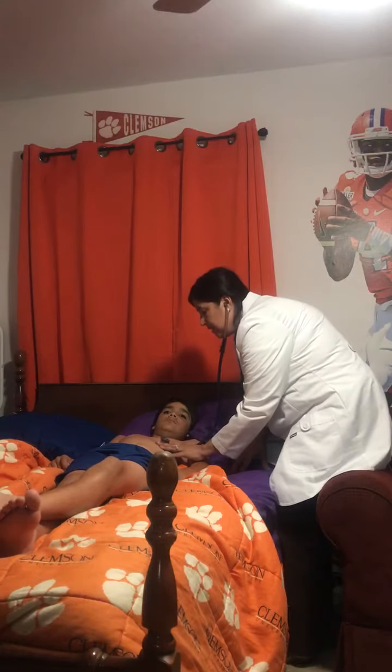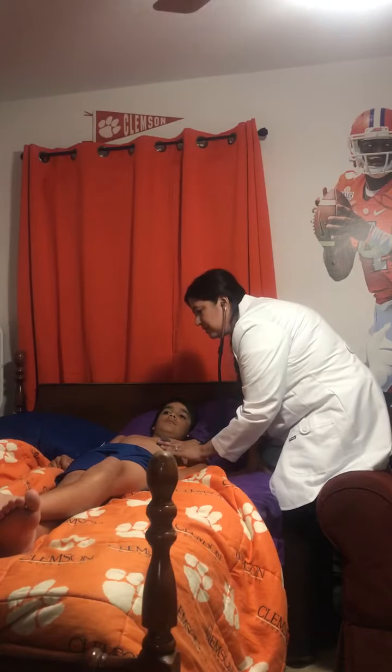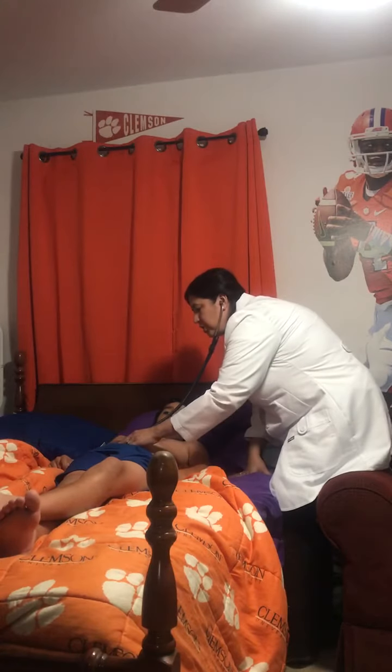I always start with auscultation first instead of palpation or percussion, so that it doesn't mess up the bowel sounds and give me a false sound, okay?